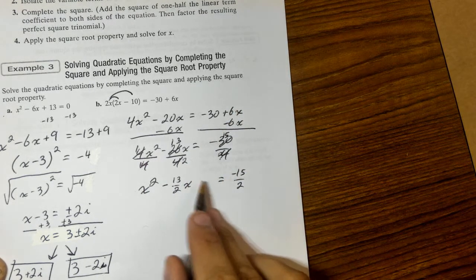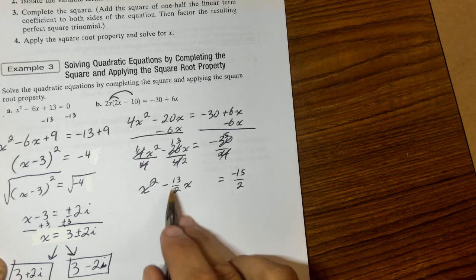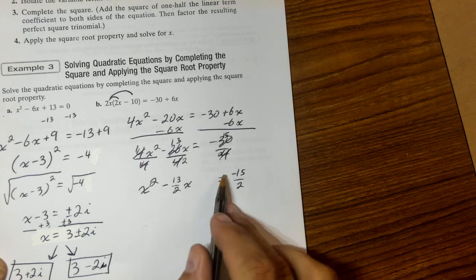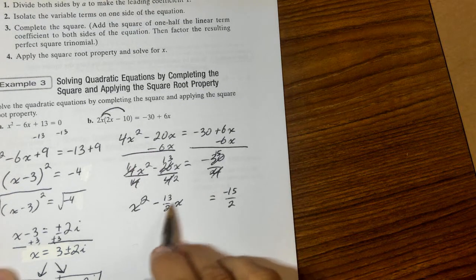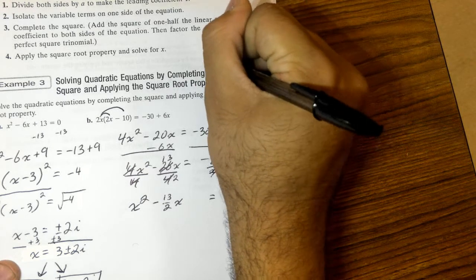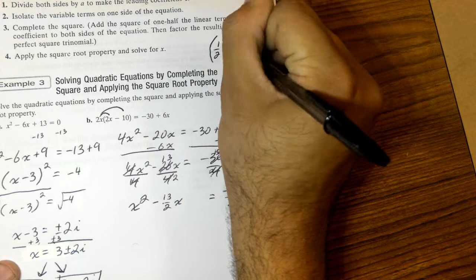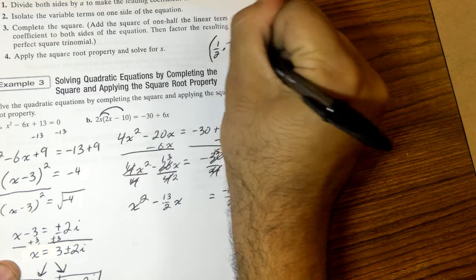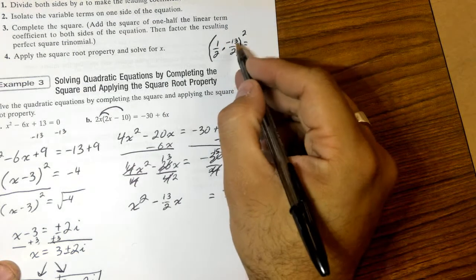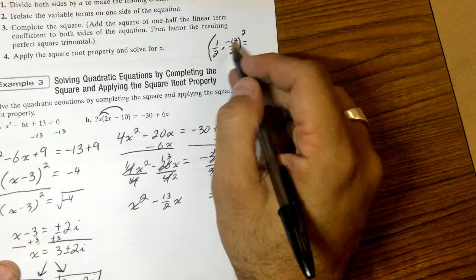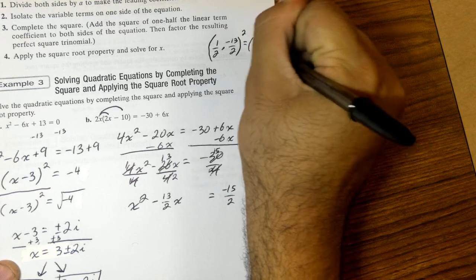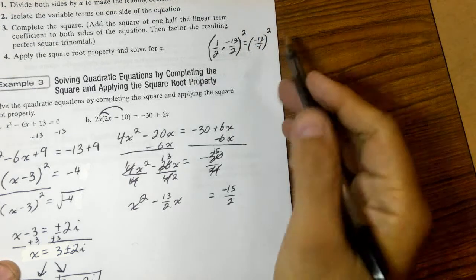So here is where I want to take half of this b value, negative 13 over 2, and then square it to put over here. Since it's not a nice number, let's remember what the formula is: 1/2 times the b value, squared. My b value is negative 13 over 2. Nothing simplifies, so it is going to be negative 13 over 4 in parentheses, squared.